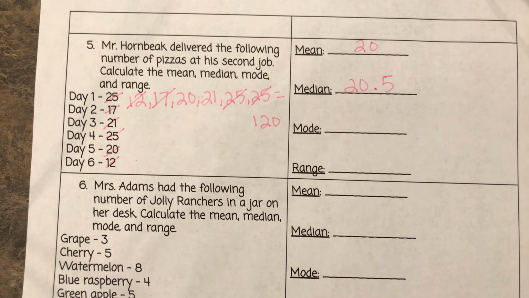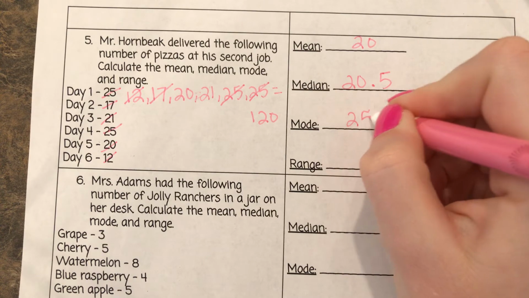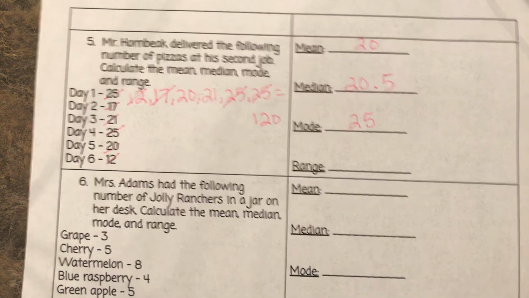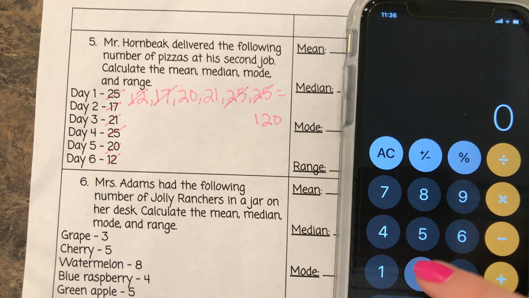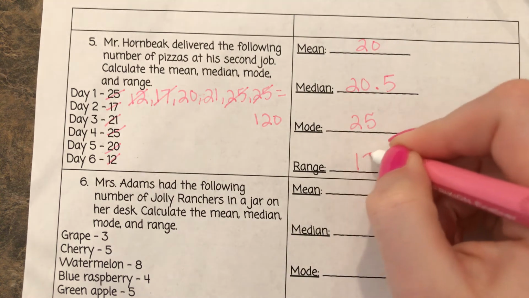All right, mode, we're looking for a number that repeats itself, and we have one. 25. And our range, big number minus small number. Big number is 25. Small number is 12. 13 is our range.